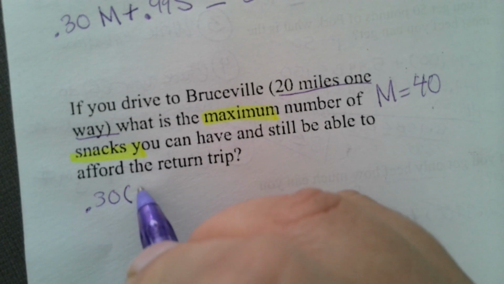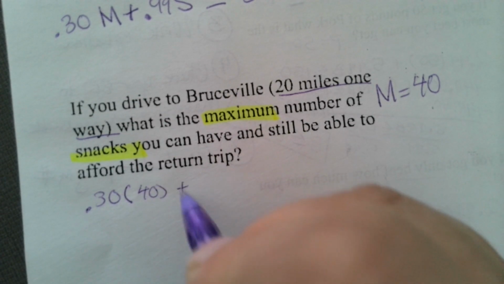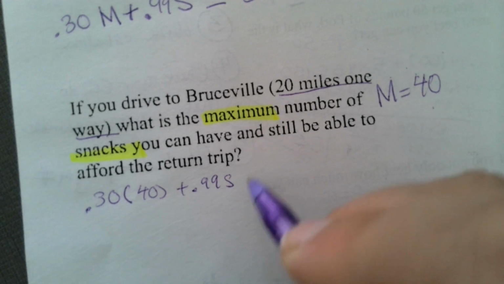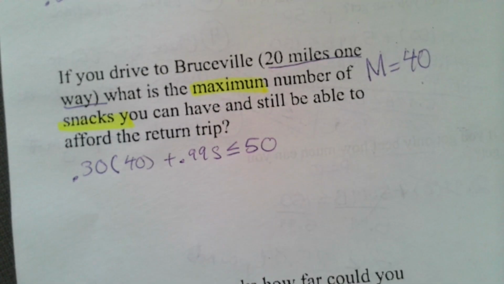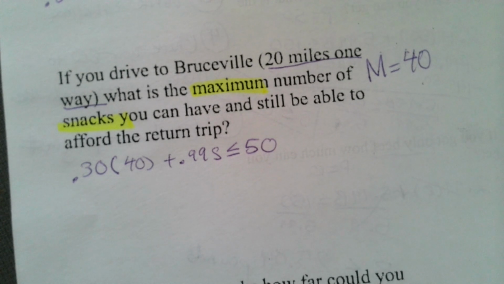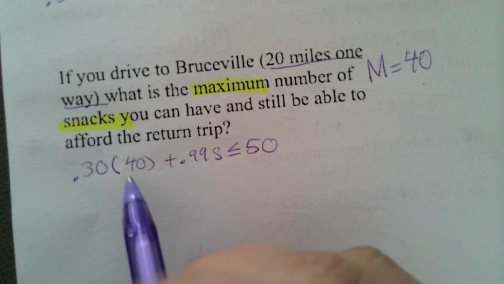Carlos, what's 0.3 times 40? Hold on. Then Jesus, I'm going to be asking you the next step after that. Then Gael, then Angel, then everyone. I'm going to be just going in a circle. It is 12.